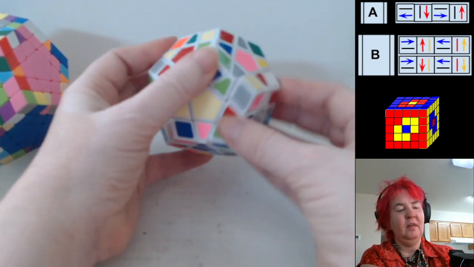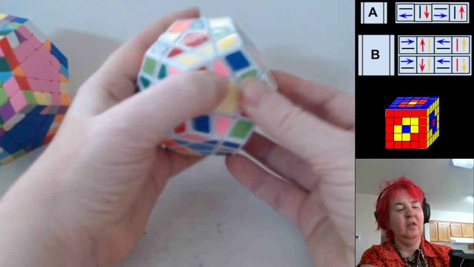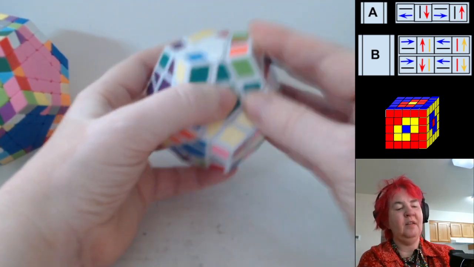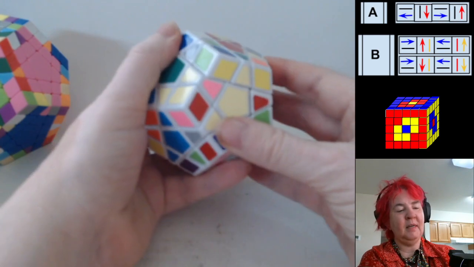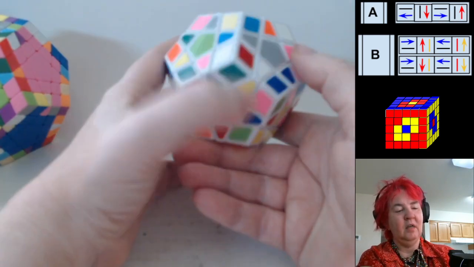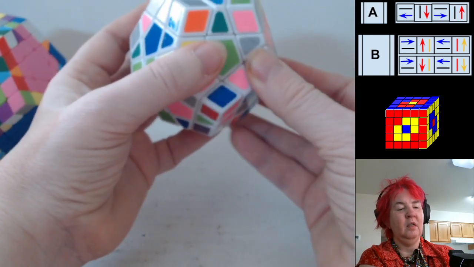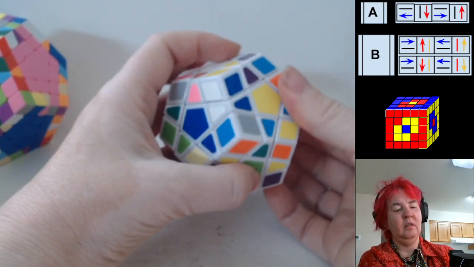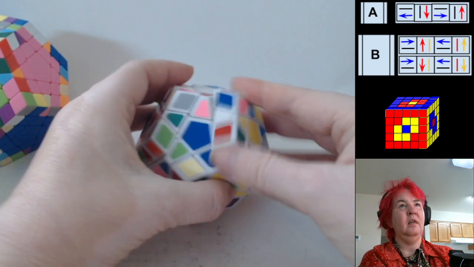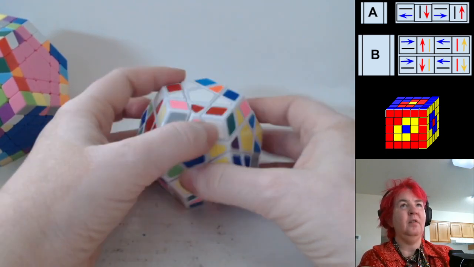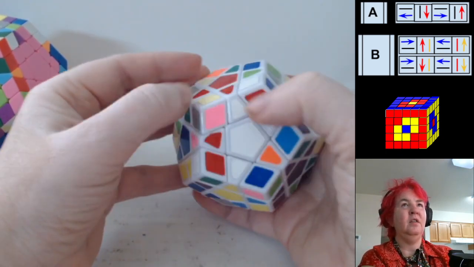This white, move it over to the red section and move it up into place. To the yellow and up into place. So we've got 1, 2, 3.